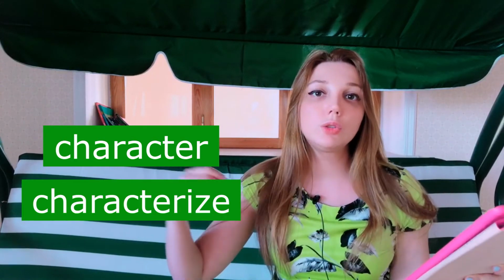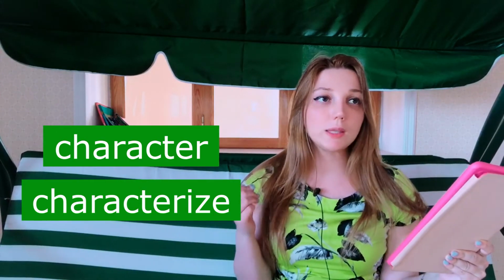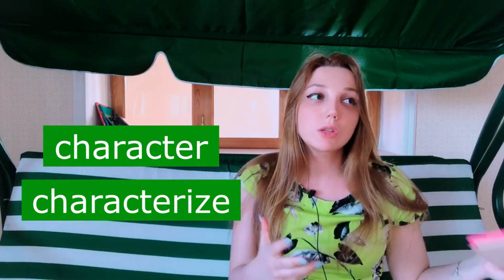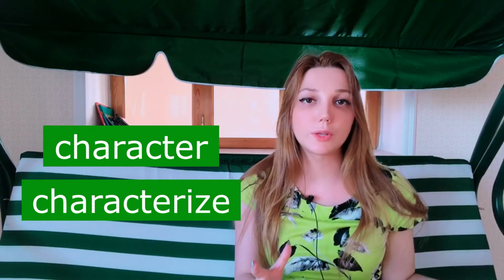The next word is character. I hope you know this word because it's a very common word in many languages, and it's like a feature or a quality of a person. It's a way of behavior, and we can change this noun character into a verb. We can say characterize. Characterize is like to describe something, to show his or her quality. For example, I can say that I can characterize my friend as a calm, peaceful person.